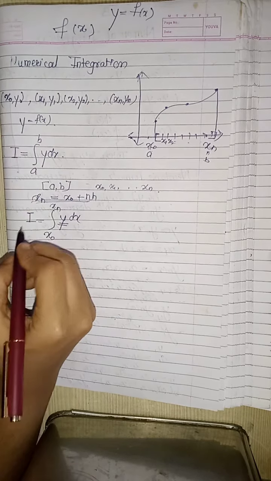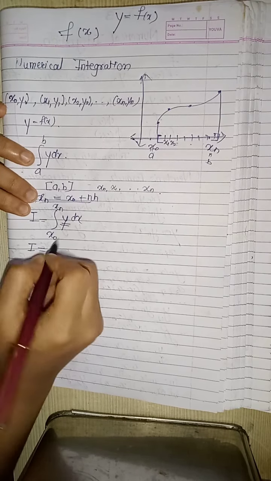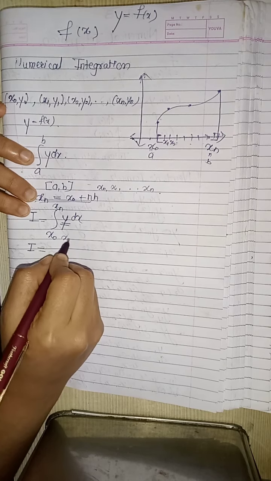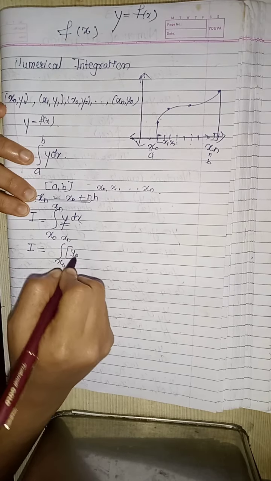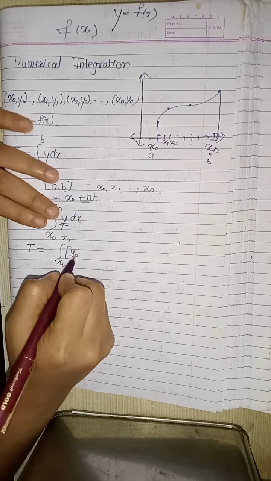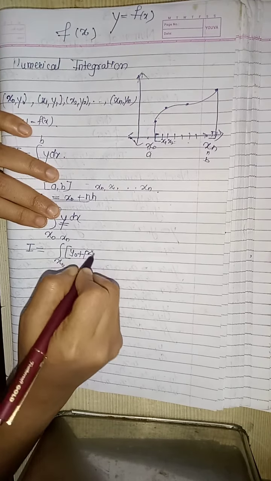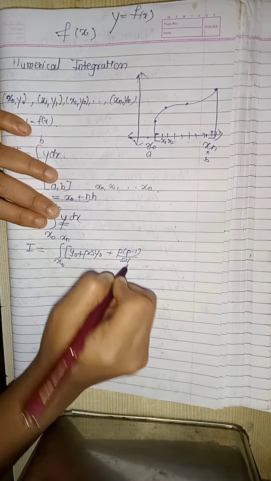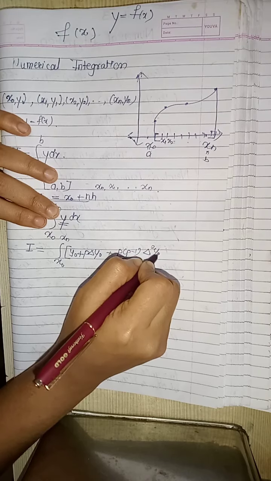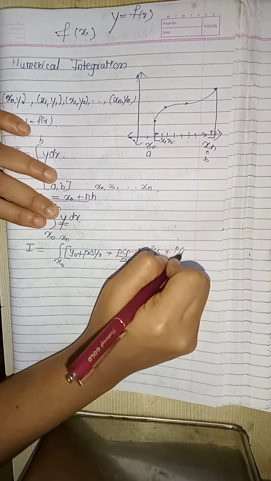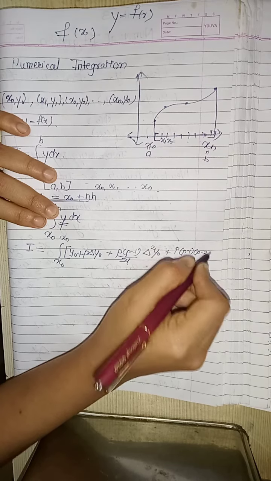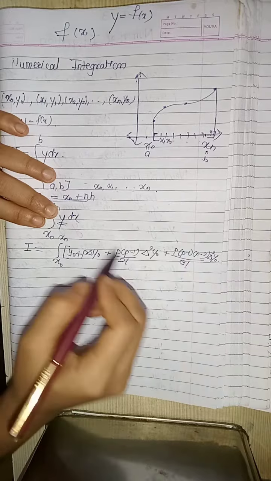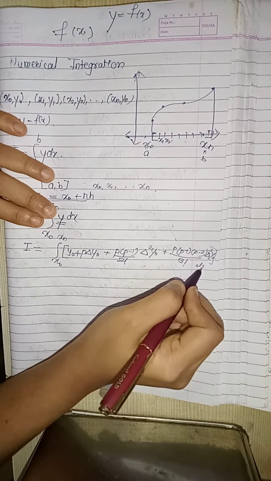So using that previous formula in this equation, you will get I, that is the integration, equal to the integral from x0 to xn of y0 plus p delta y0 plus p into p minus 1 upon 2 factorial into delta square y0 plus p into p minus 1 into p minus 2 upon 3 factorial into delta cube y0, dx. Okay.